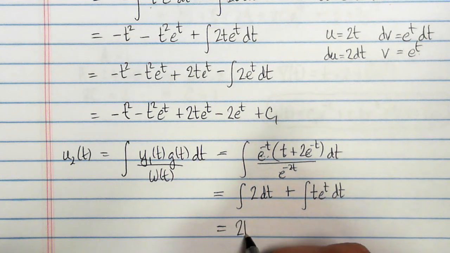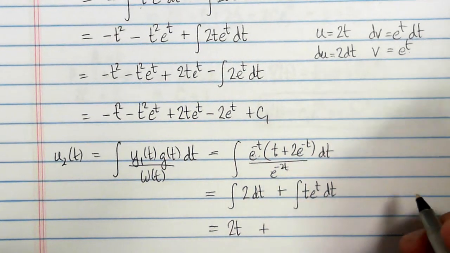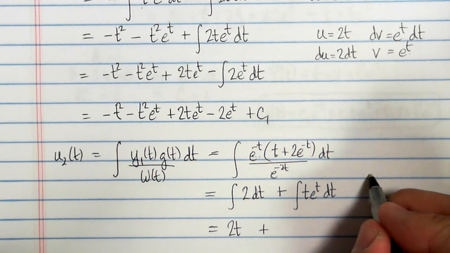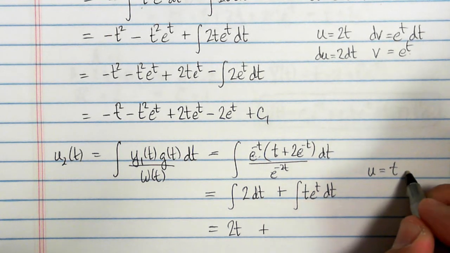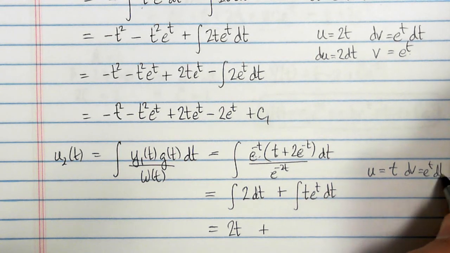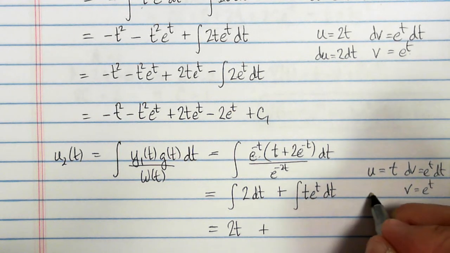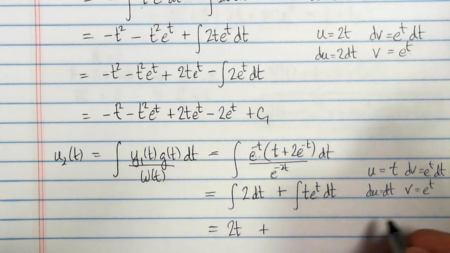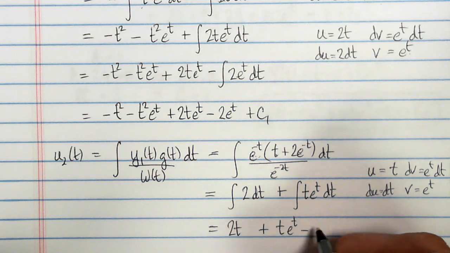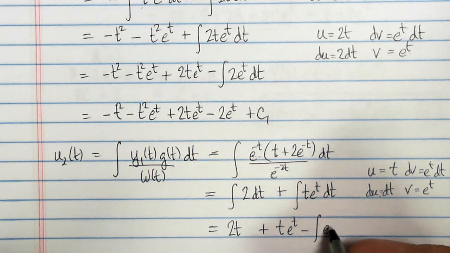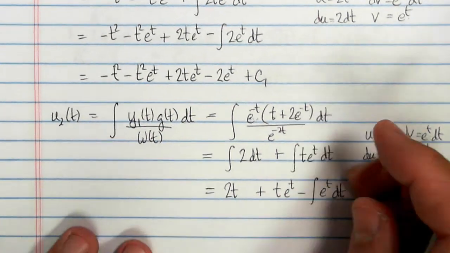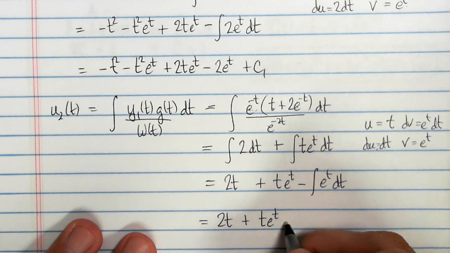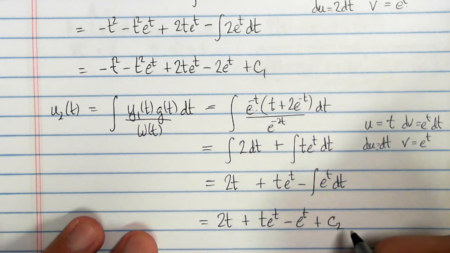All right, first integral is easy to get. The second integral, I'm going to have to do integration by parts, and I'll pretty much do the same thing here except without the 2. So u is equal to t, dv is equal to e to the t dt, v is equal to e to the t, and du is equal to dt. So u times v, t e to the t minus integral of v du. So I get 2t plus t e to the t minus e to the t plus my constant c2.